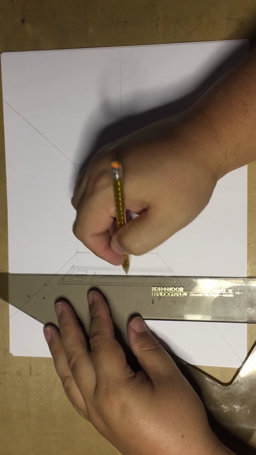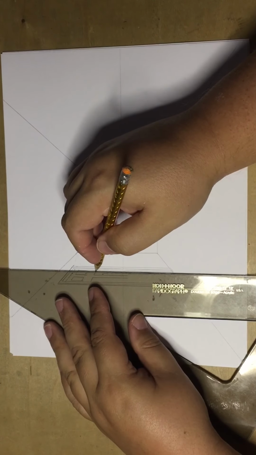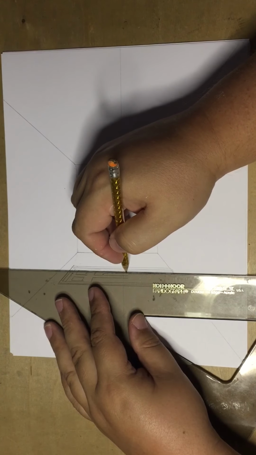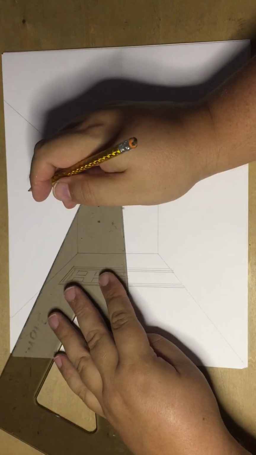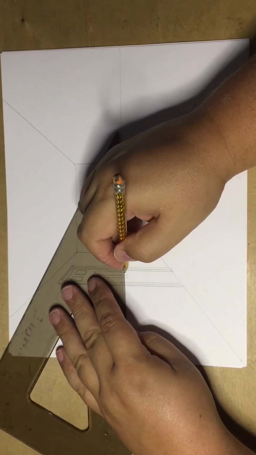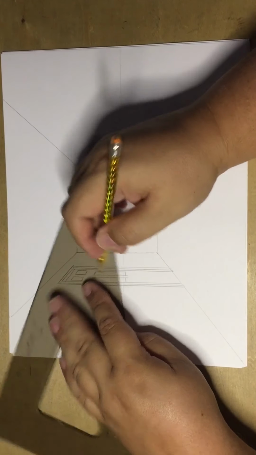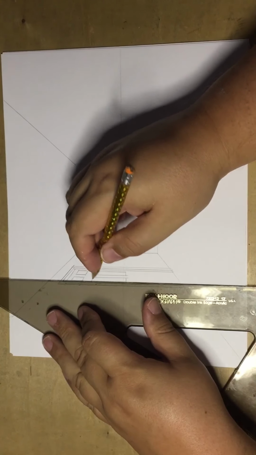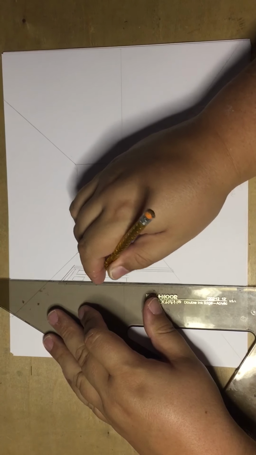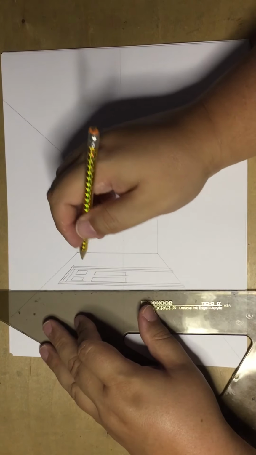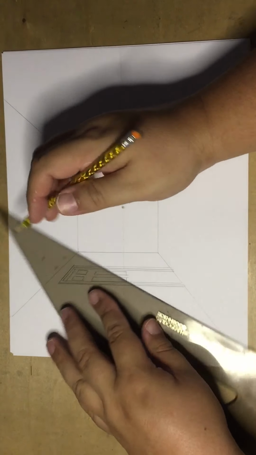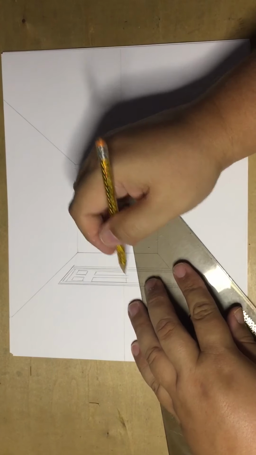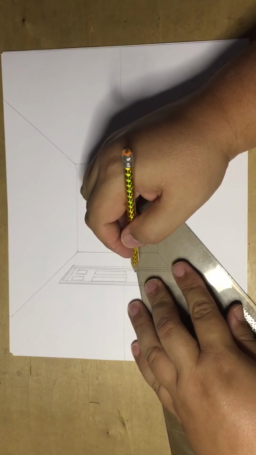I'm looking over at the doorway here to my studio, and I'm looking at some details here. This is about even with the horizon line. Now I've got a bit of a space there between, and that's where the doorknob is.